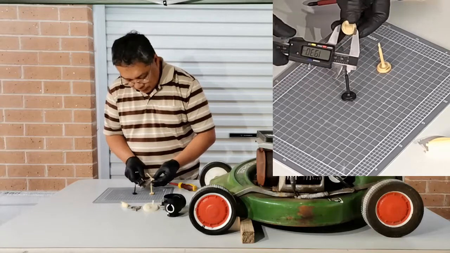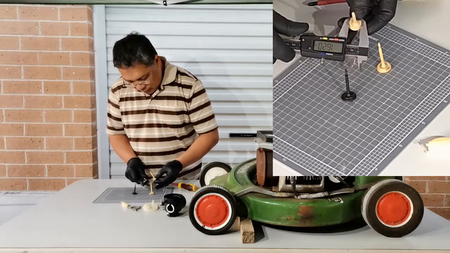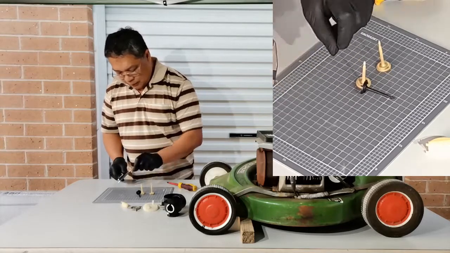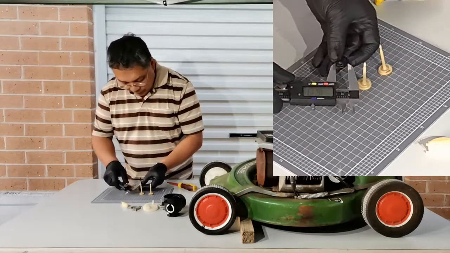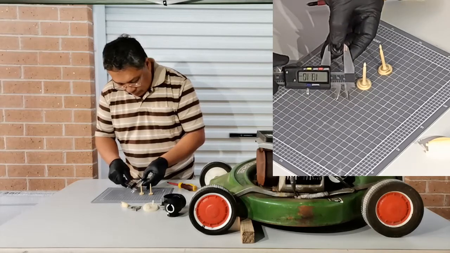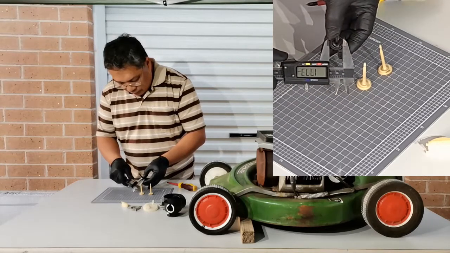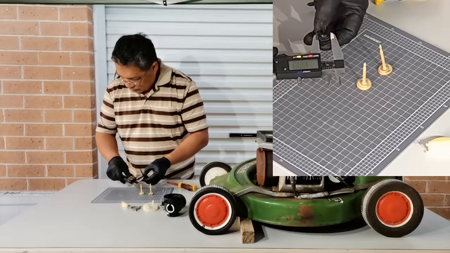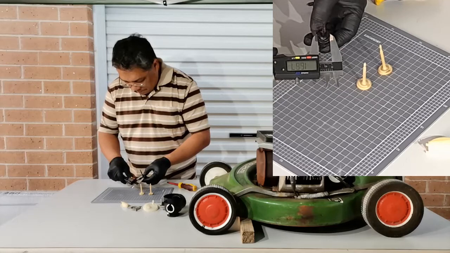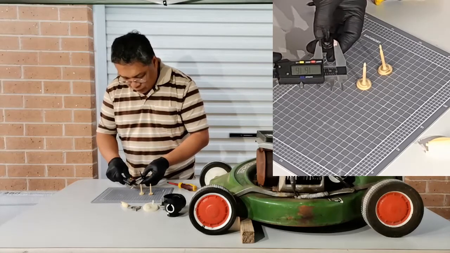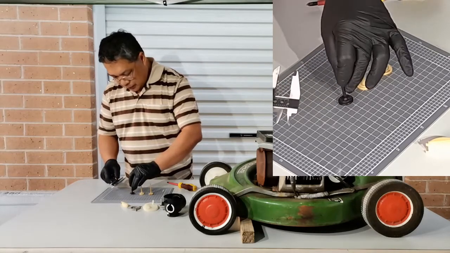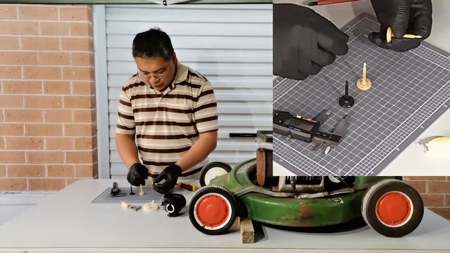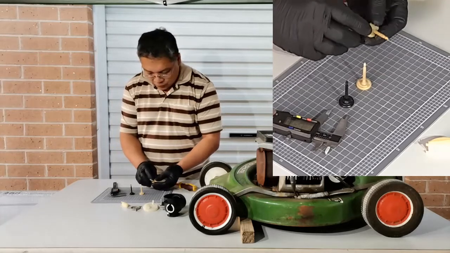The next one is 16.2 millimeters, and the black one is roughly 16.15 millimeters.